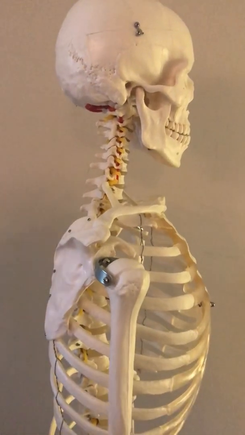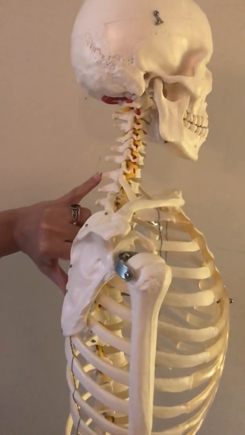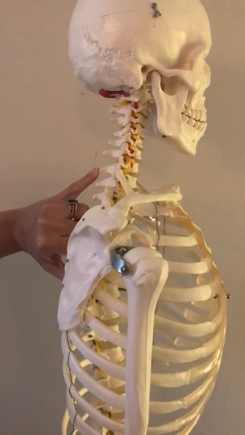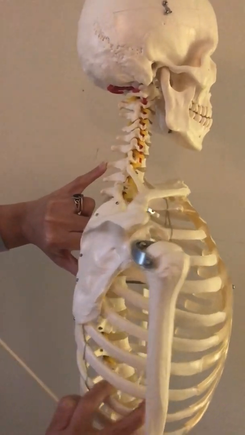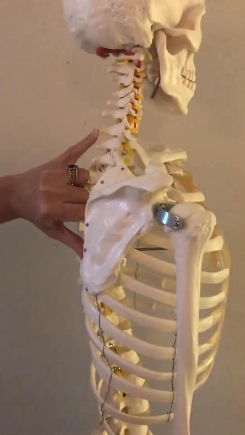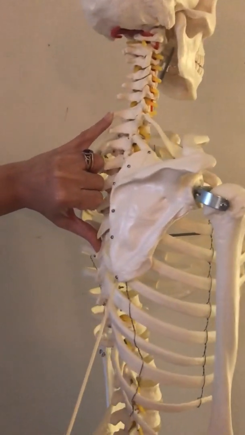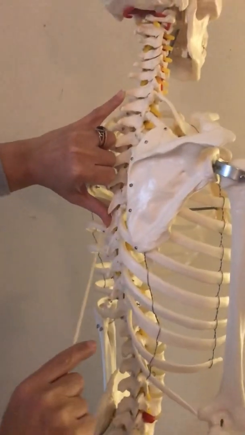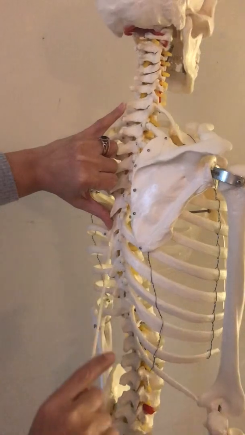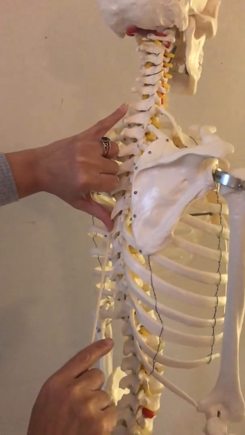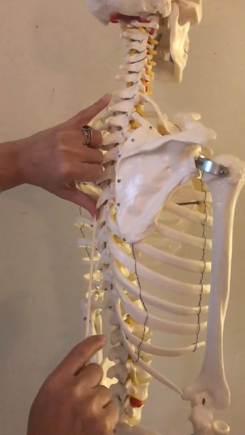We then can take our finger and put it on the vertebral prominence and come down about 7 or 8 inches, also at the inferior angle of the scapula, and that is going to be the central ray location for your chest x-ray in the PA position.